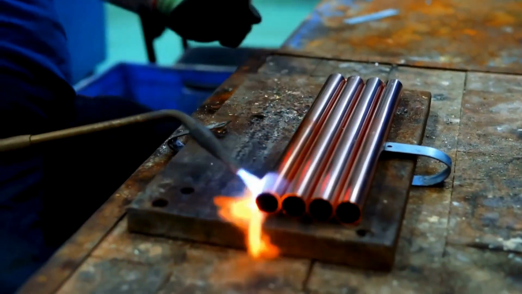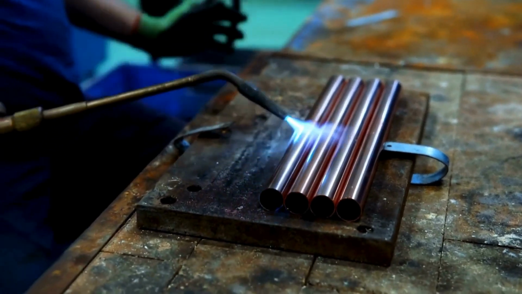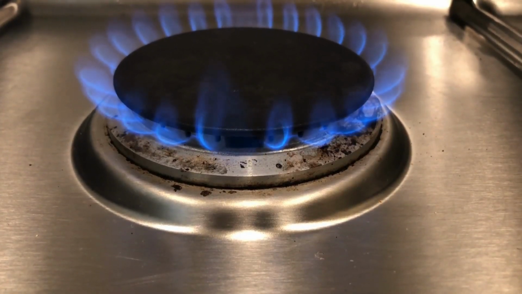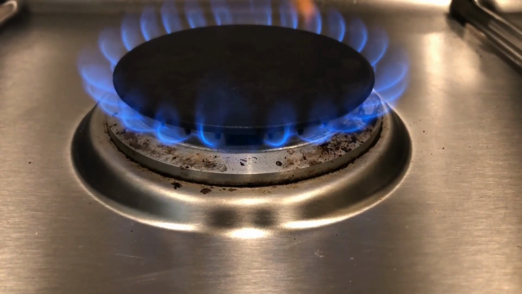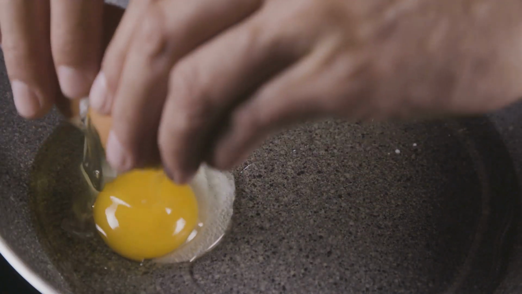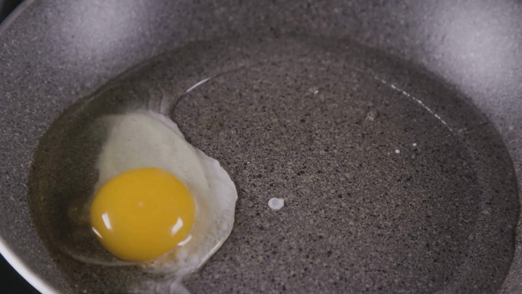Let's start with conduction, the most direct form of heat transfer. Conduction occurs when heat energy travels through a solid material. Think of a frying pan on a stove. The burner heats the pan directly, and that heat is then conducted through the metal to your food. This is a simple yet powerful example of conduction in action.